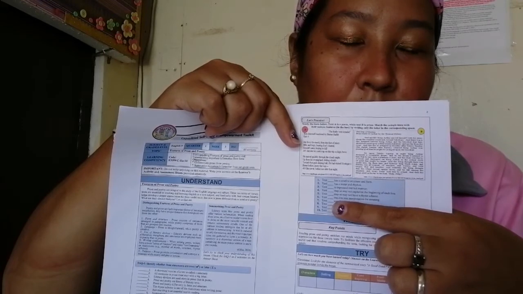So again, no need to copy everything. Just write only the letter of the correct answer. Okay, so for number 1, text blank has a creative structure and form. So what do you think, A or B? So write your answer.